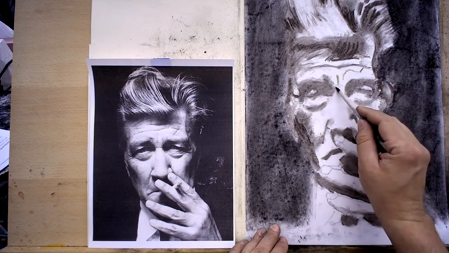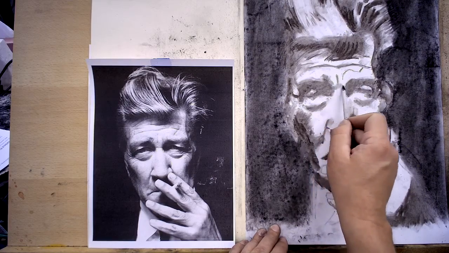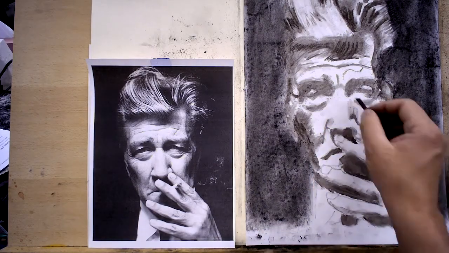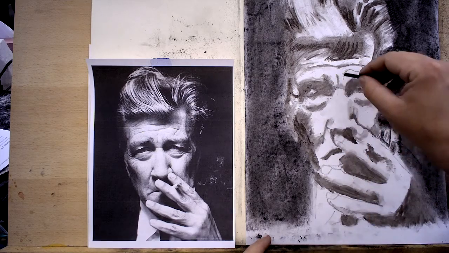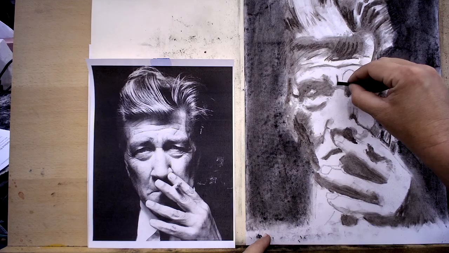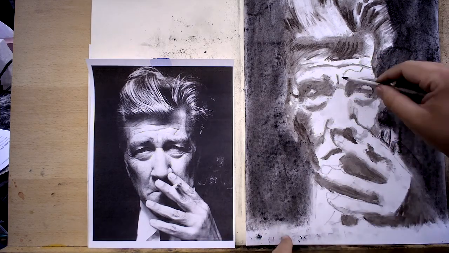I'm largely going to use my tortillon for this and just push charcoal pigment where I need it to go. What I'm trying to get are those areas that are lighter than the shadow areas, but still a little bit darker than the paper. And I also want to isolate the areas that are the pure white of the paper showing through. I want to try to keep those areas as clean as I can throughout the drawing.